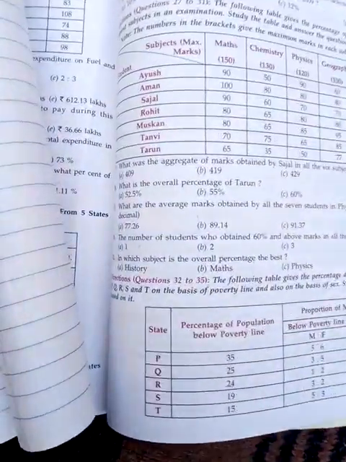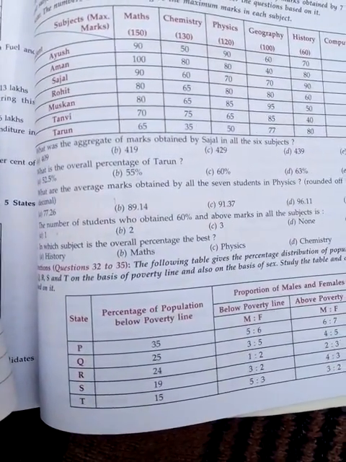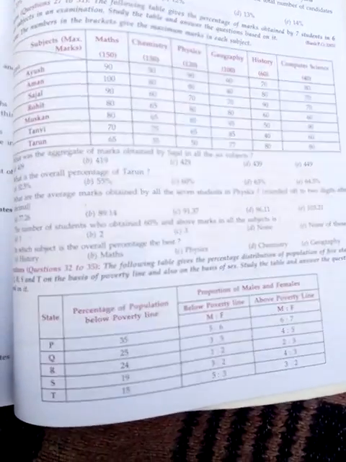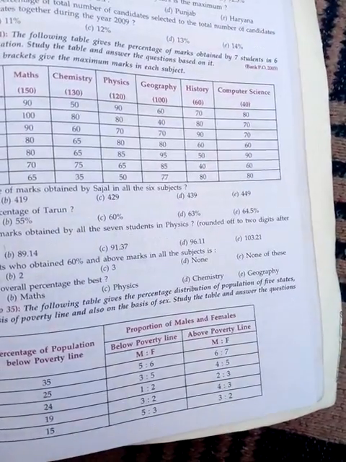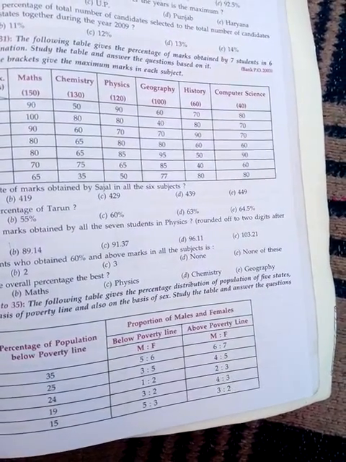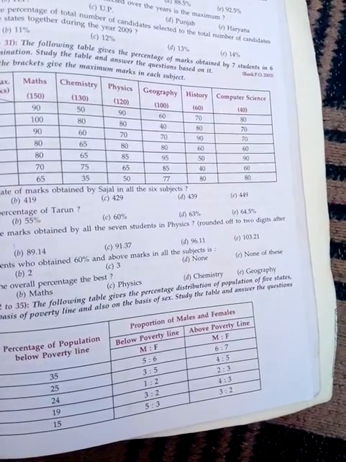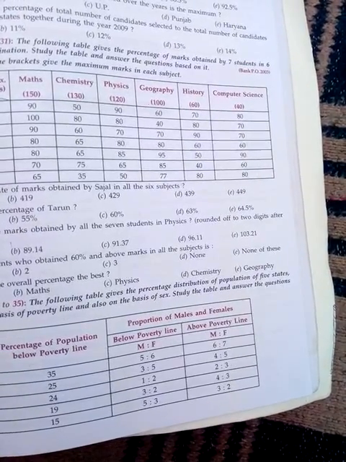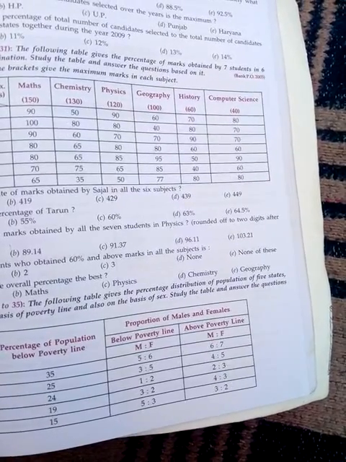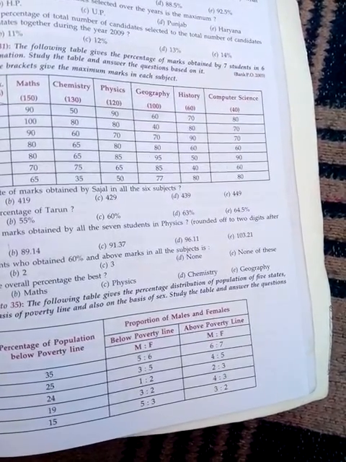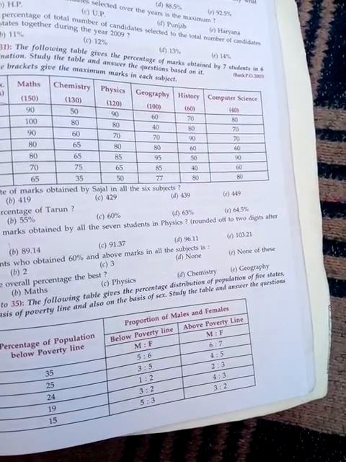So moving to the next question. The next question is: in which subject is the overall percentage best? It seems maths is the answer, because no one has got less than 60%.